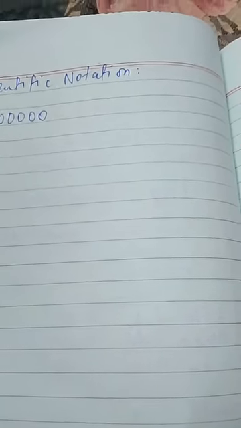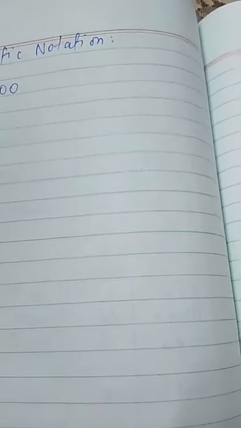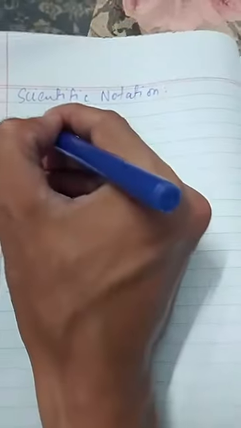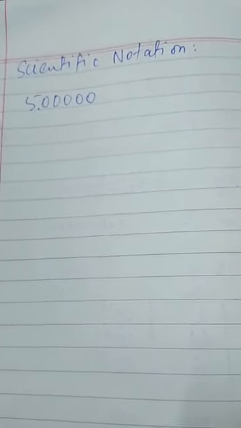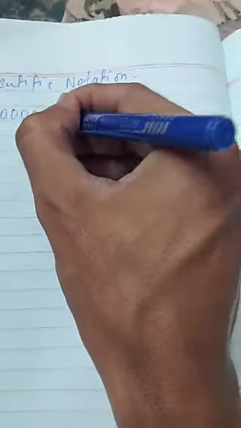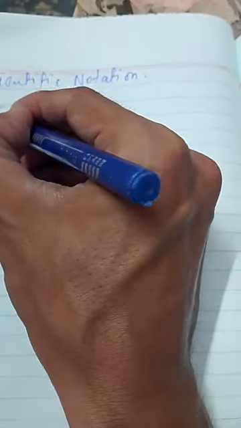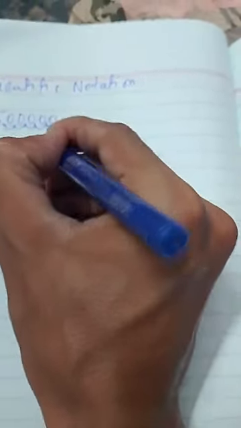Whenever we want to write scientific notation, remember that your decimal point should always come after the first non-zero digit. So here there is only one non-zero digit, which is 5. So your decimal point must come over here. Right now, where is the decimal point? Remember, in a whole number, the decimal point is always at the end of the number, after the last digit. So now move your decimal point 1, 2, 3, 4, 5 places. So now you can write your answer as 5 into 10 power 5.